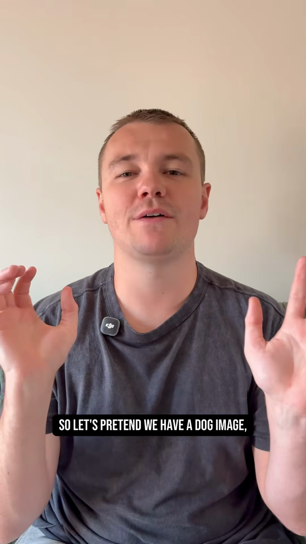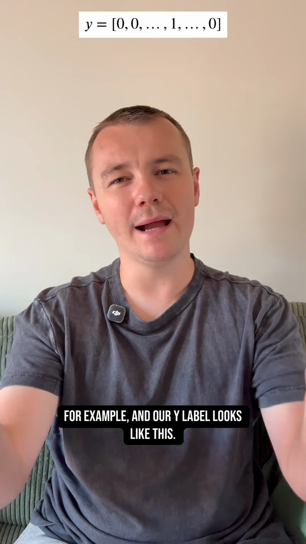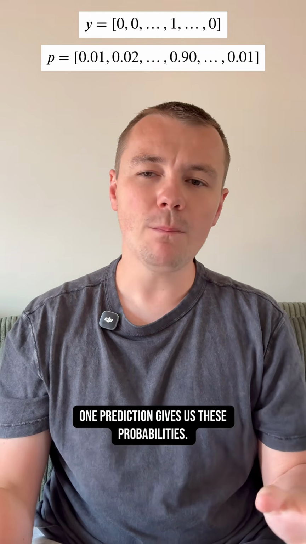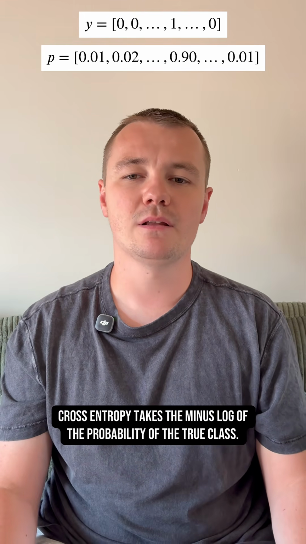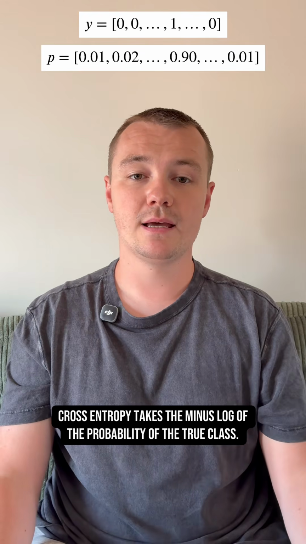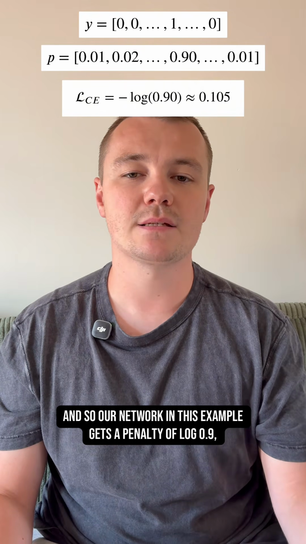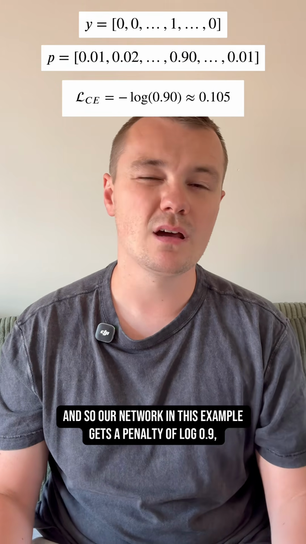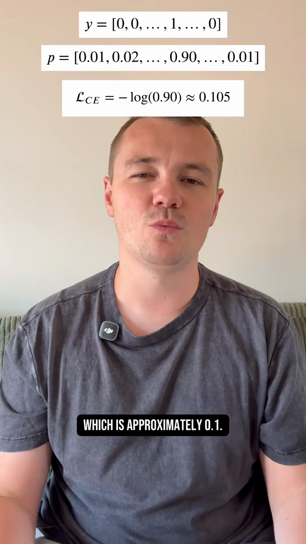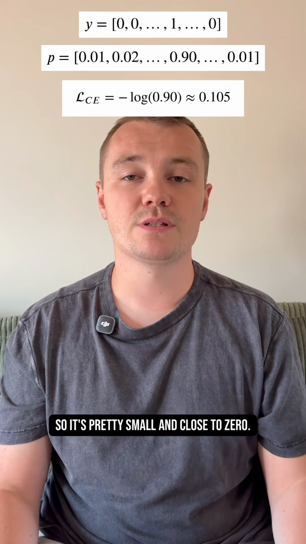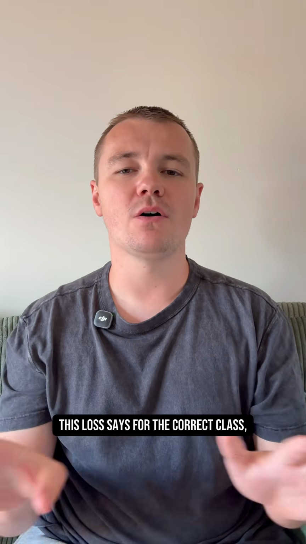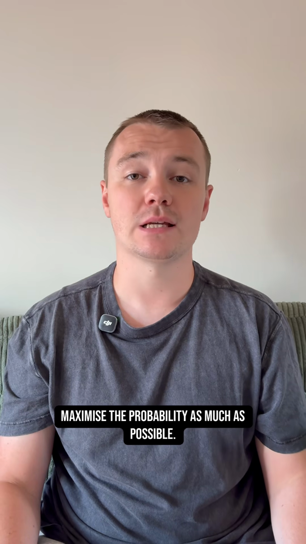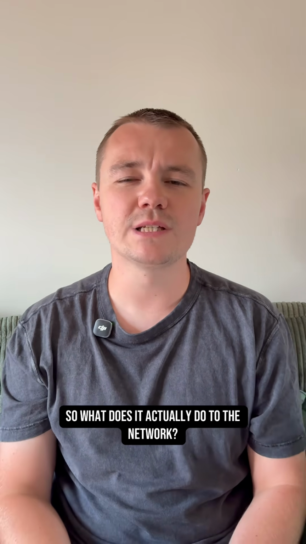So let's pretend we have a dog image, for example, and our Y label looks like this. One prediction gives us these probabilities. Cross-entropy takes the minus log of the probability of the true class, and so our network in this example gets a penalty of log 0.9, which is approximately 0.1. So it's pretty small and close to 0, so it did well. Does that make sense? So in summary, this loss says for the correct class, maximize the probability as much as possible.